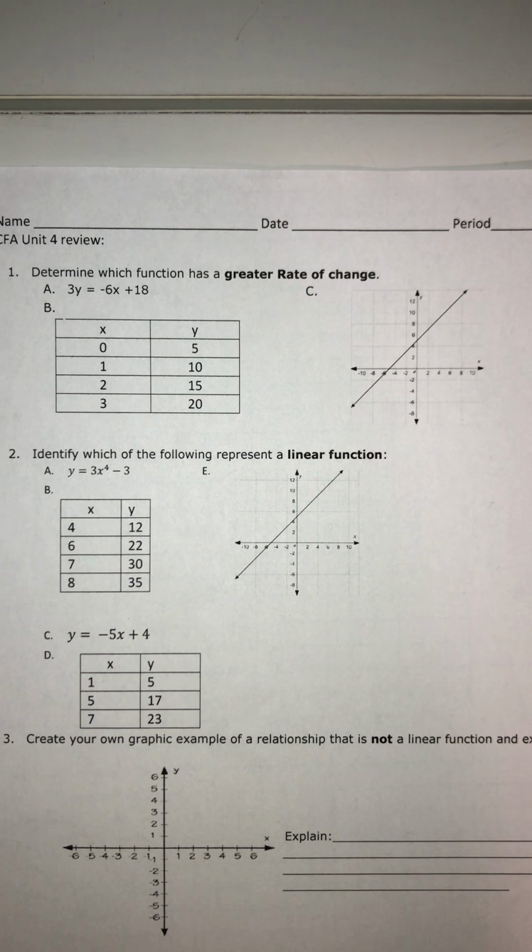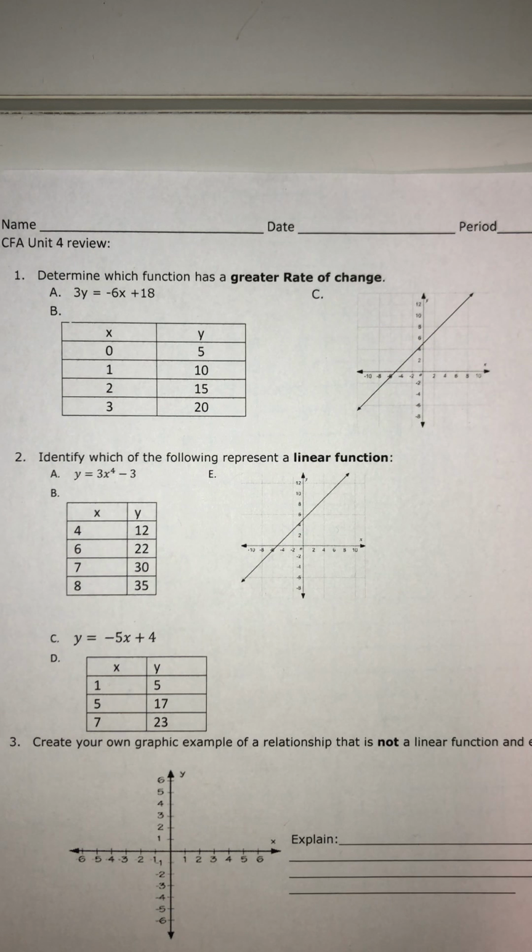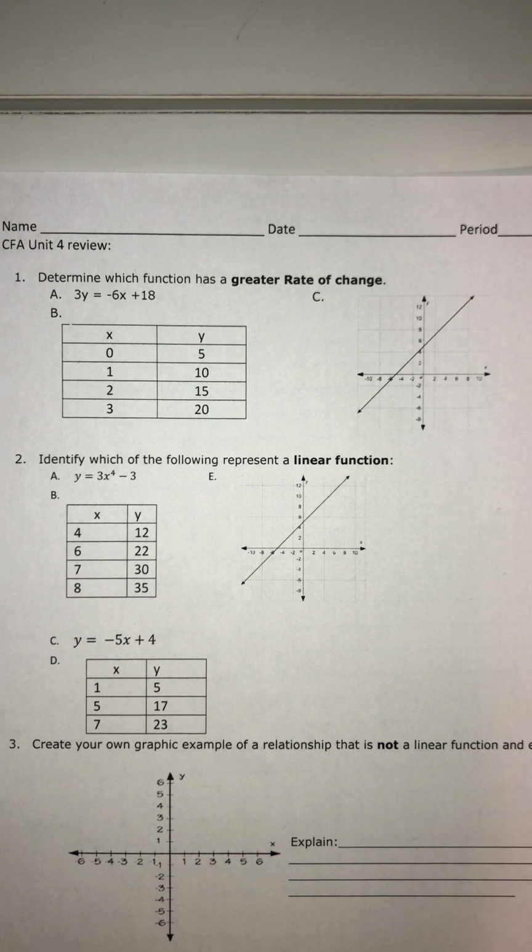Today you guys are going to be working on Unit 4 CFA Review. Everyone should have this worksheet in front of them. Make sure you put your name, date, and period, or you can put your block number.